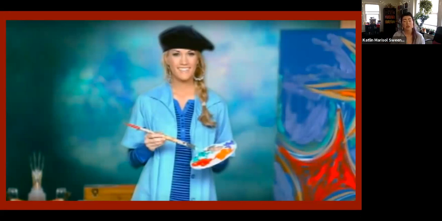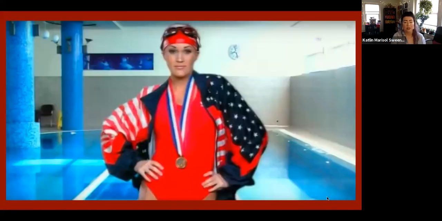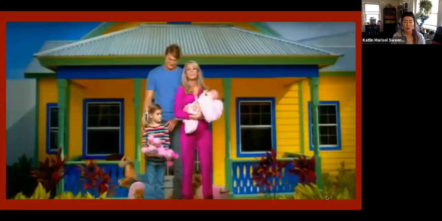We see Carrie Underwood undergo different career changes over time. We see her in a bunch of different costumes, such as being an artist or painter. We see her as an Olympic swimmer. We also see her as the matriarch or the mother of the nuclear family with the 2 children and then her husband, right?